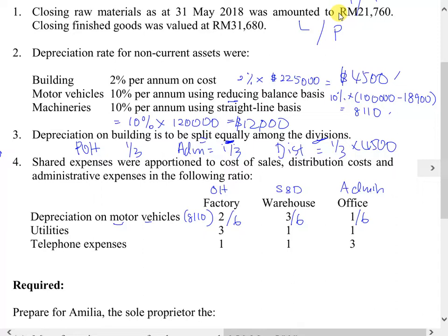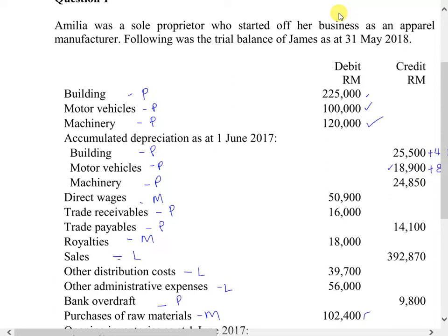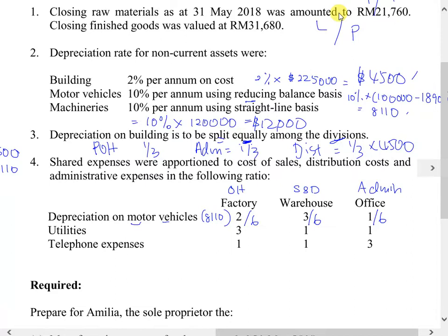Okay. Depreciation of machinery. Straight line method, again, is on cost. There will be 10% on machinery, 120,000. So show working here, 10% times 120,000. So depreciation of machinery is 12,000. Do we have to share machinery depreciation? Machinery, where do you normally find plant and machinery?